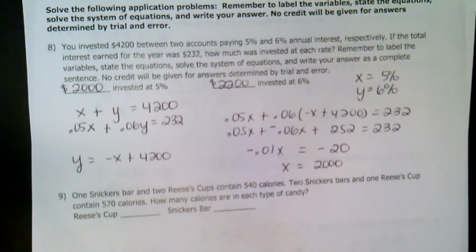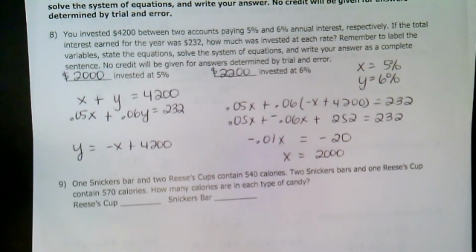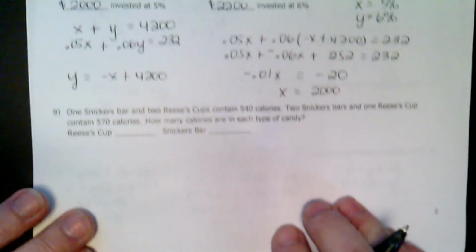So on these kinds, you need two equations with x and y's. Just make sure that you define your variables so that when you get done, you know exactly what you solved for.